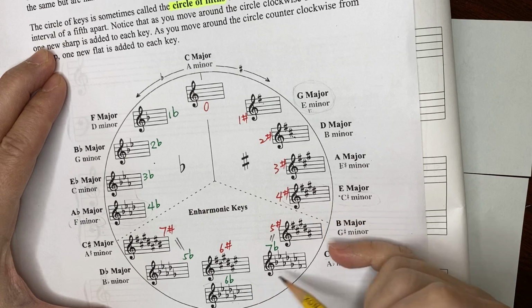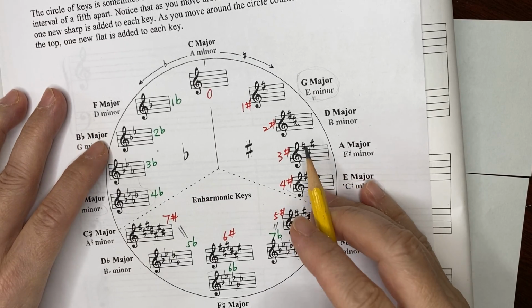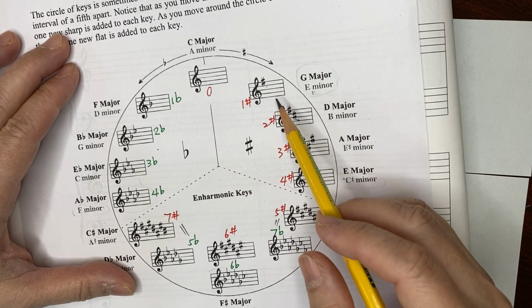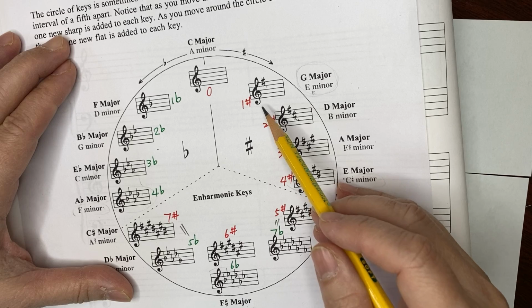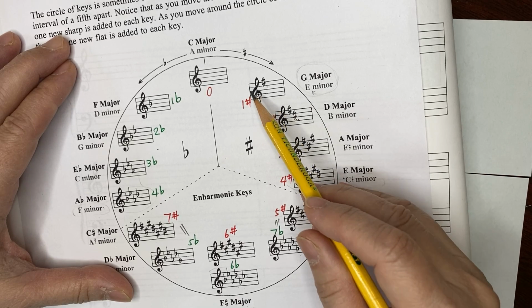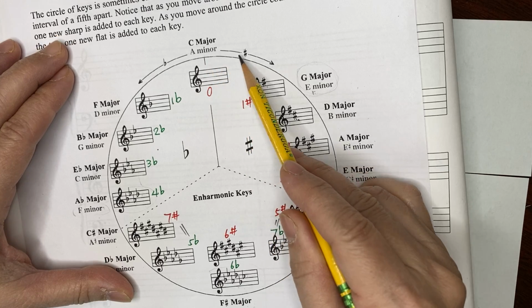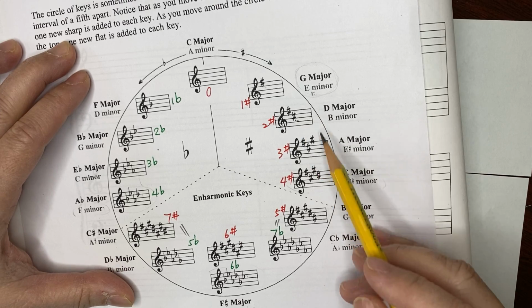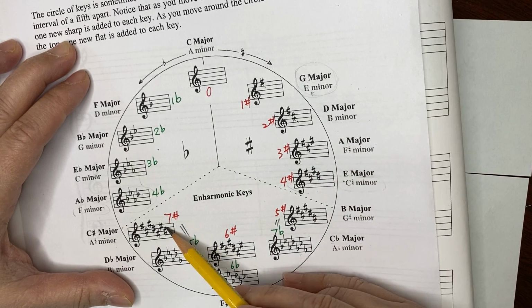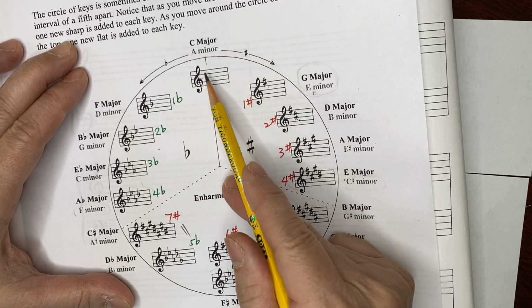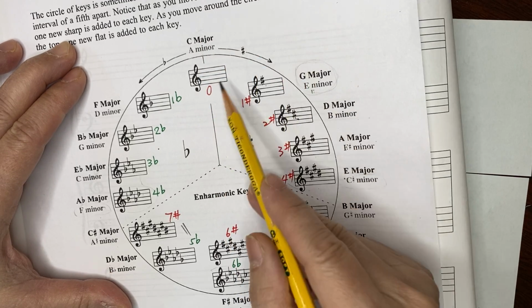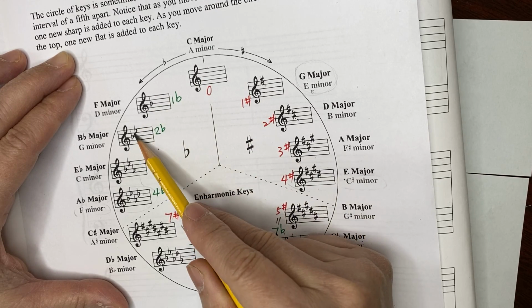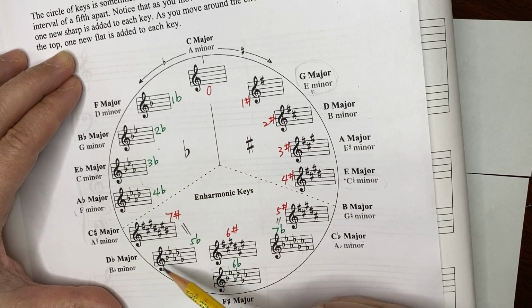The circle of keys is sometimes called the circle of fifths because the keys are arranged an interval of a fifth apart. Please notice that as you move around the circle clockwise from the top, 1 new sharp sign is added to each key. Okay? As you move around the circle counterclockwise from the top, 1 new flat is added to each key. Good? Okay.